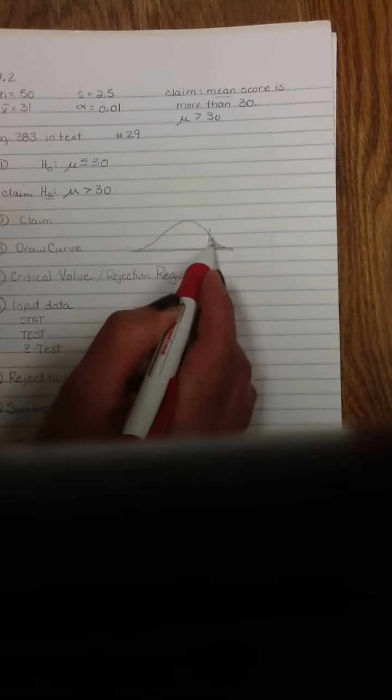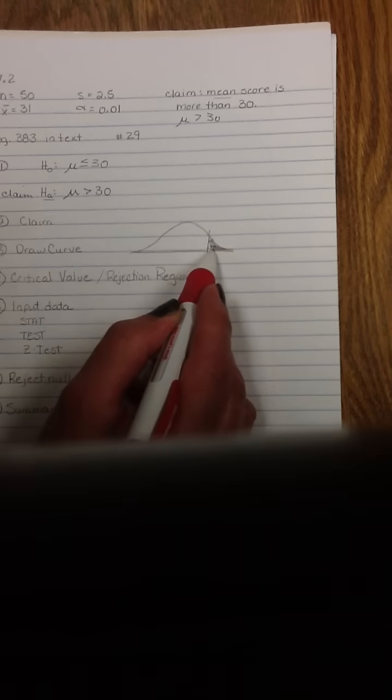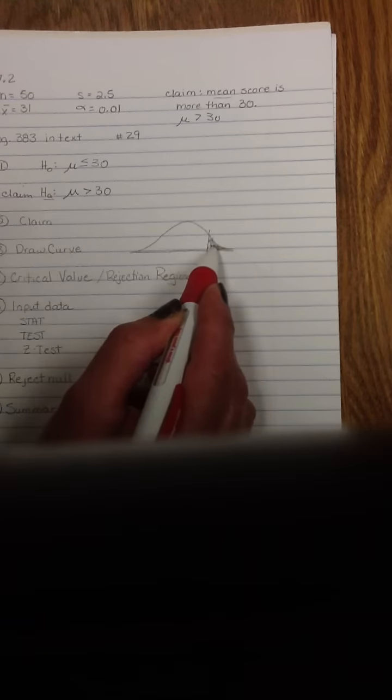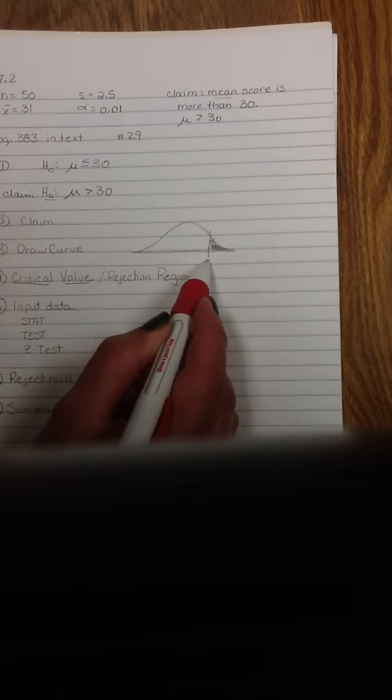I just know it's a right-tailed test, so I'm going to give a rough draft and just shade in this area that is greater than 30. This will now be my rejection region, and what I will need to do then is look up my critical value so that I know what to use as a cutoff score here.